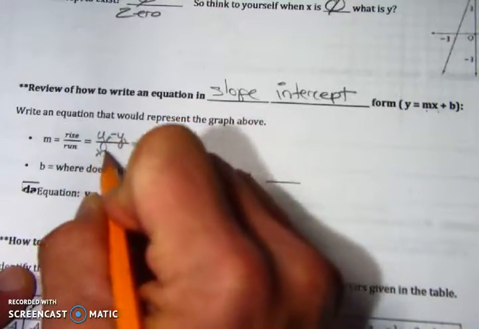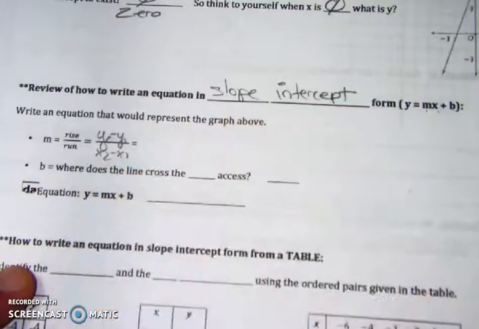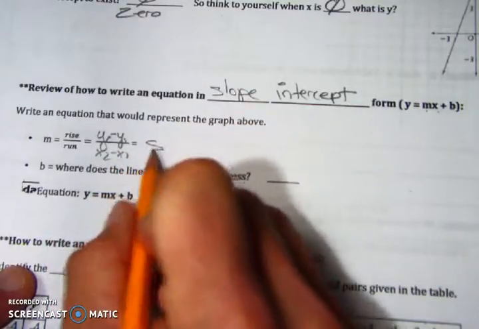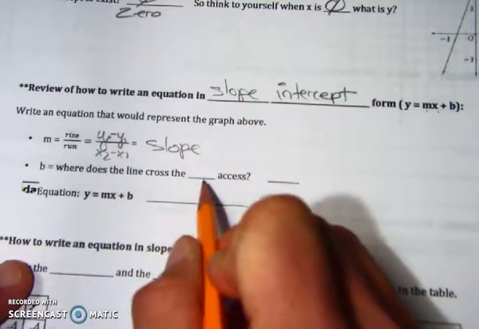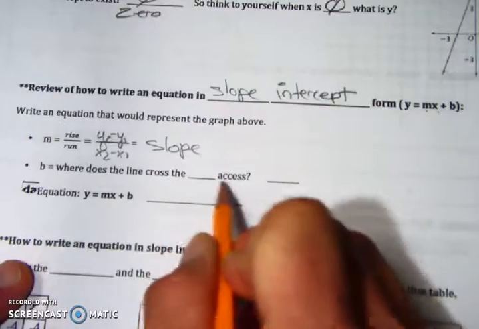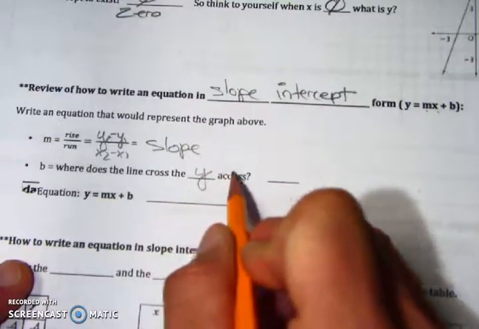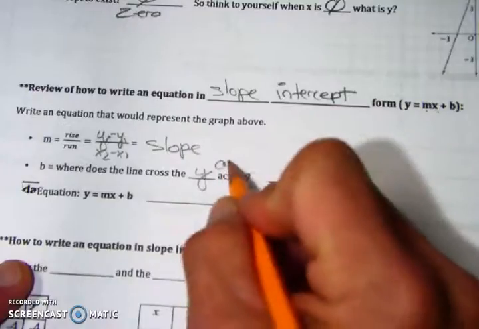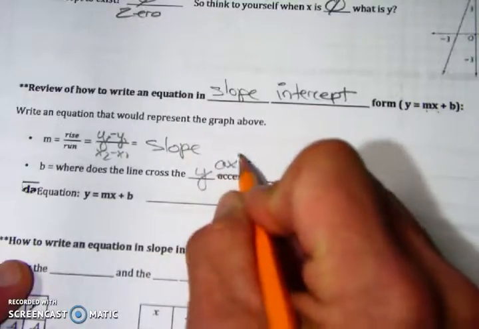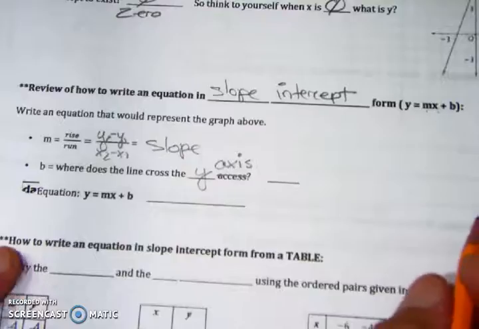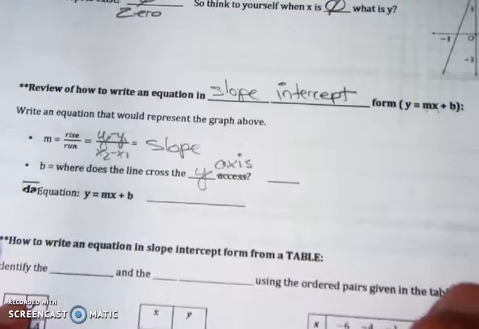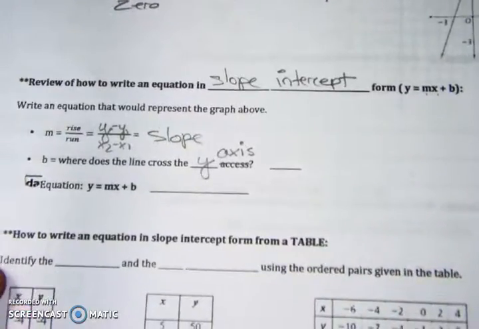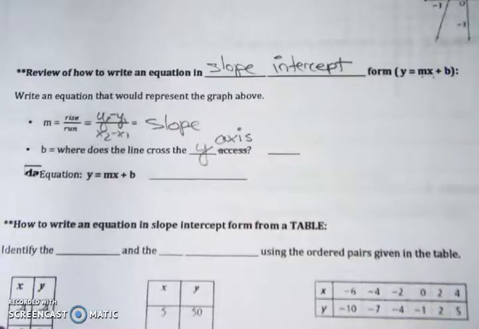y2 minus y1 over x2 minus x1 equals slope. B is where the line crosses the y-axis. That's the y-axis. Where does the line cross the y-axis? I'm not sure what I'm supposed to write there. Let's keep going.